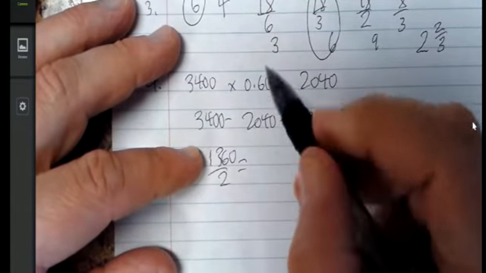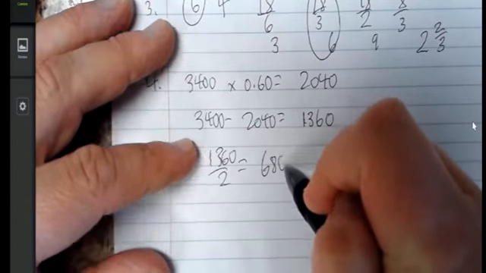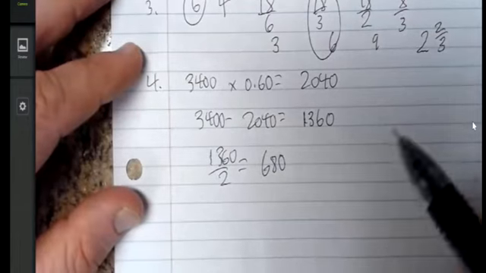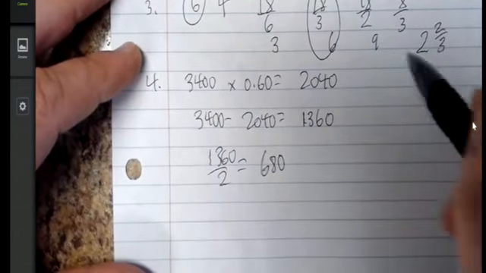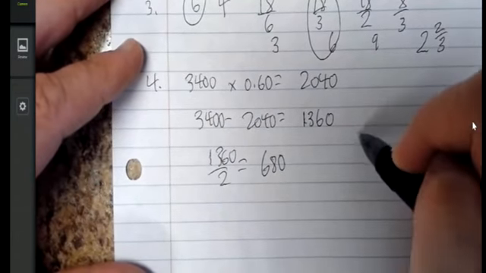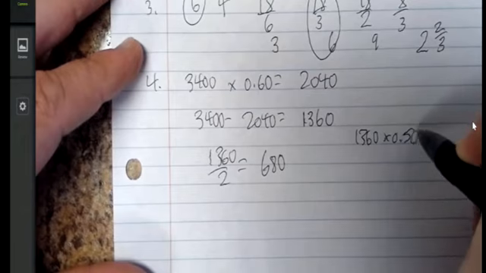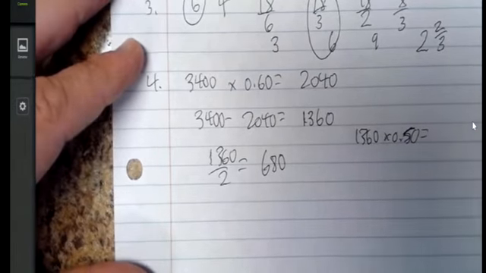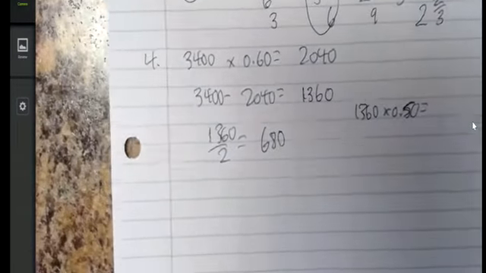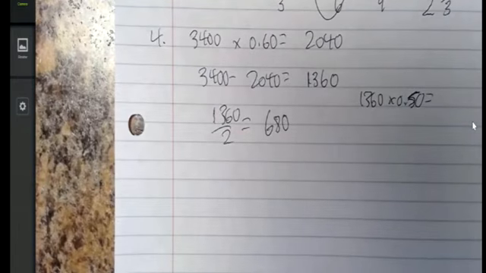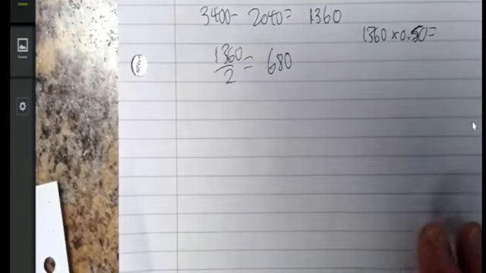So 500 plus 180 is 680. Simply 1,360 times 0.50 would have worked, but divide by 2, 50% is half. No difference between those two things.